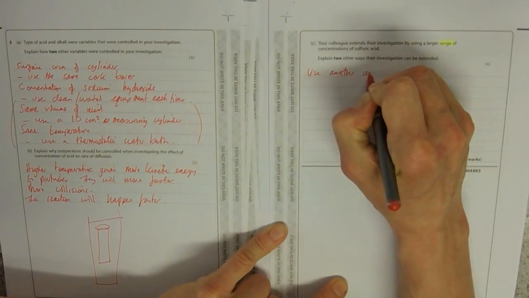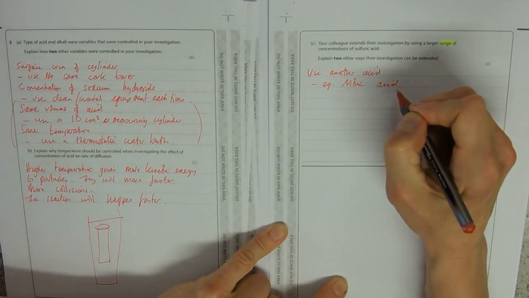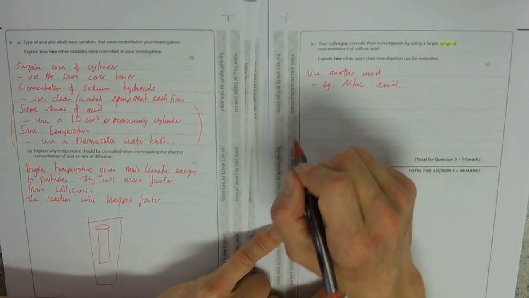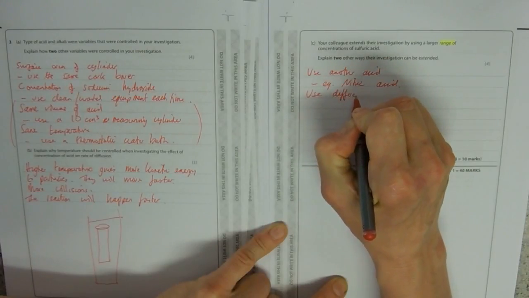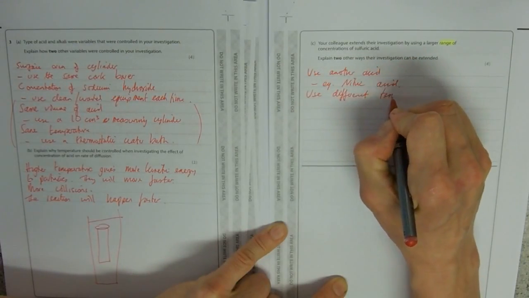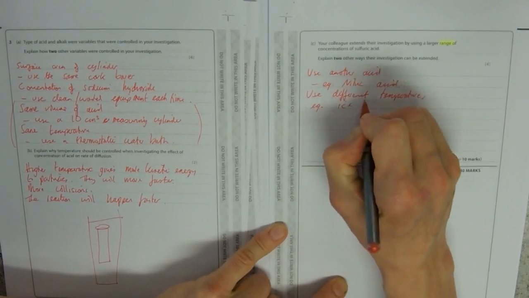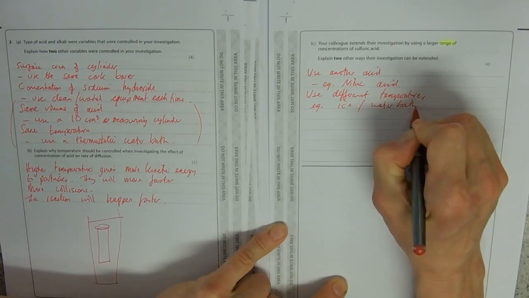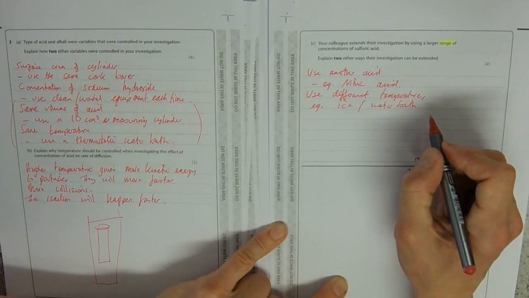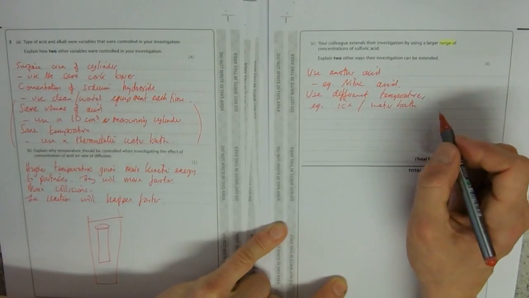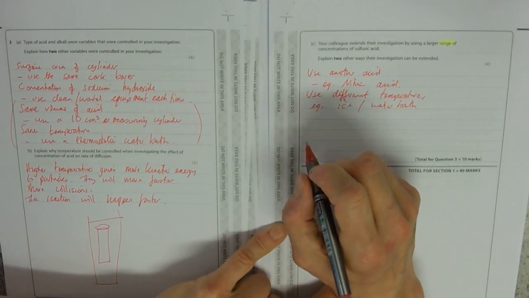So use another acid, e.g. nitric acid. We could use different temperatures, e.g. ice, or use a water bath. So that will probably get us our 4 interesting marks. Other things that are on the mark scheme, but probably less useful.